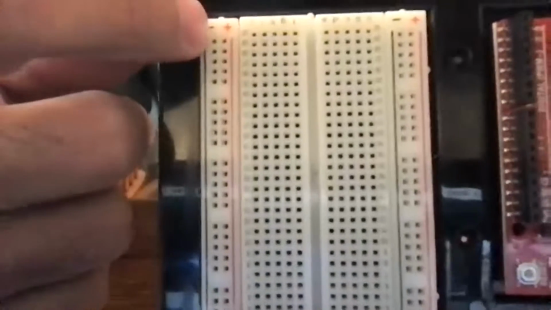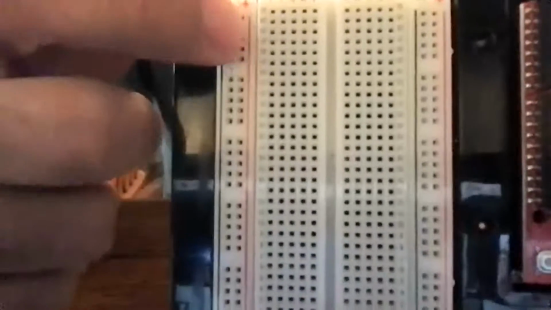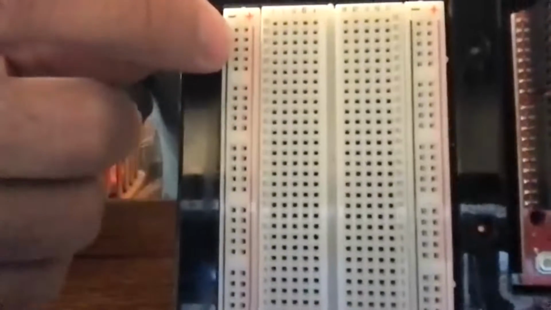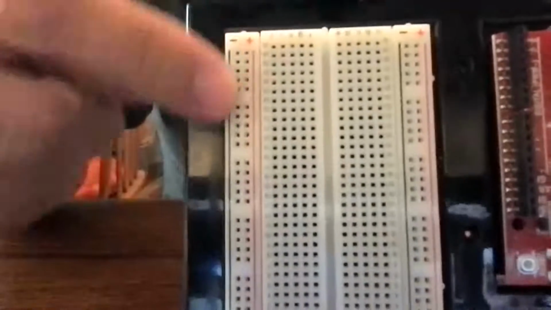And each one of these is connected all along the column. So from this very top one all the way down to the bottom on this column, and the second one over, those ones are connected. So if I connect the wire up here in this first column and down here in this first column, they're essentially connected to each other. That's the same for these two columns here and these two columns on the other side.